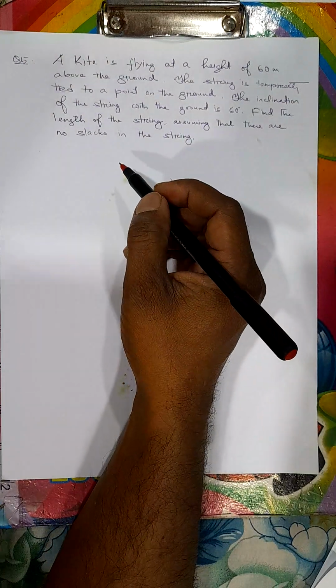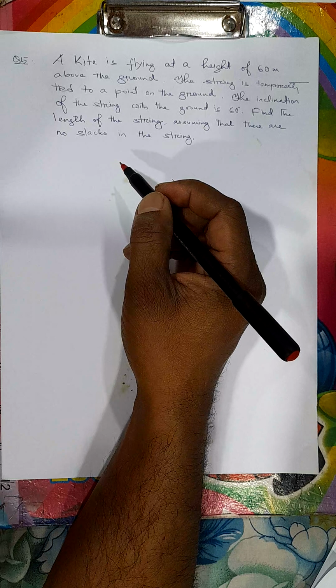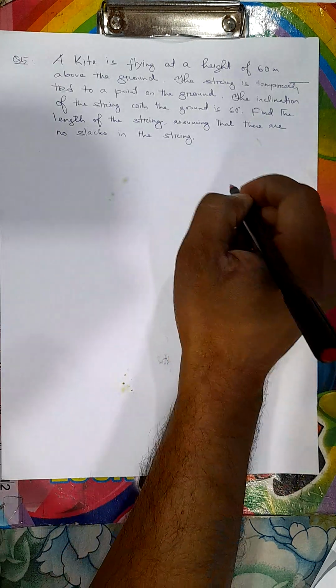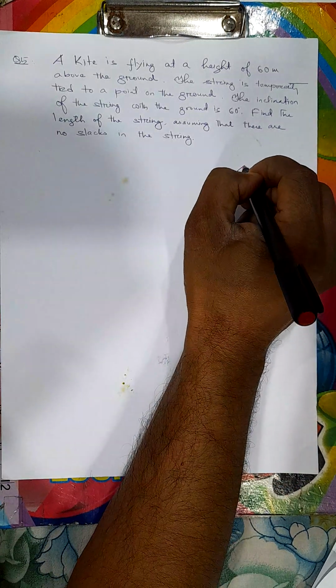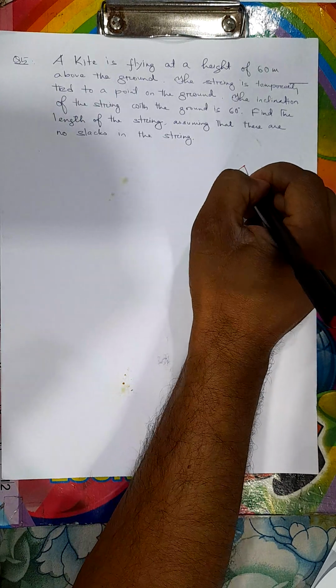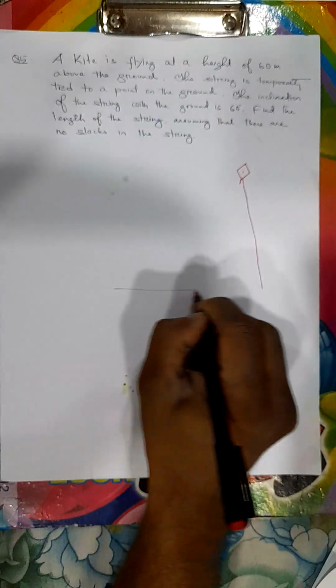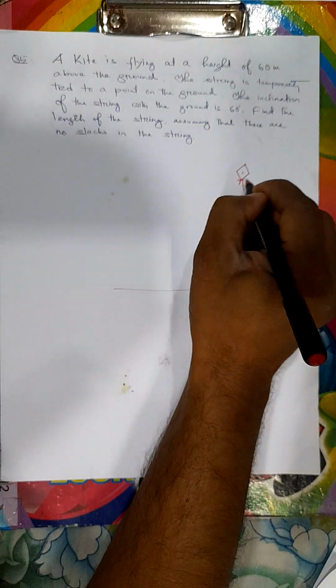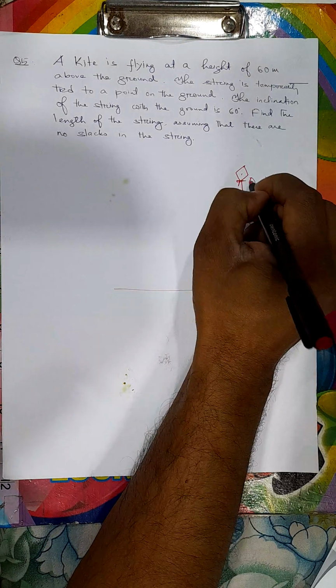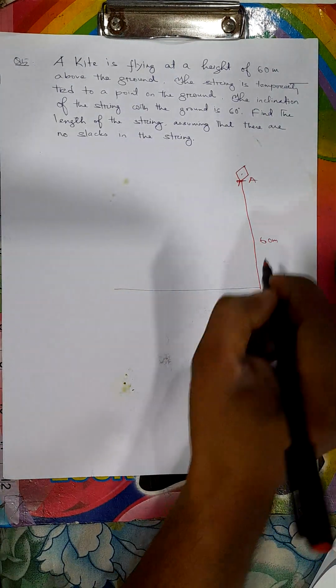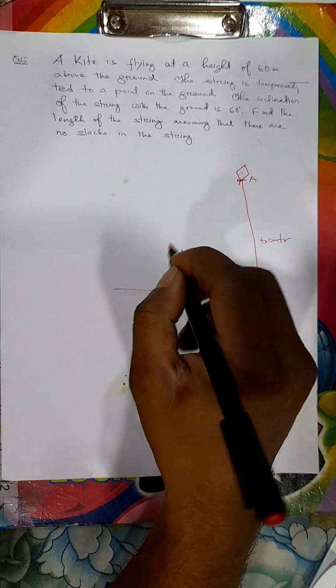Let's come to question 5 next. A kite is flying at a height of 60 meter above the ground. Imagine this kite. Let this be the ground level. This is 60 meter, this point. Say AB equal to 60 meter, 60 meter above the ground.